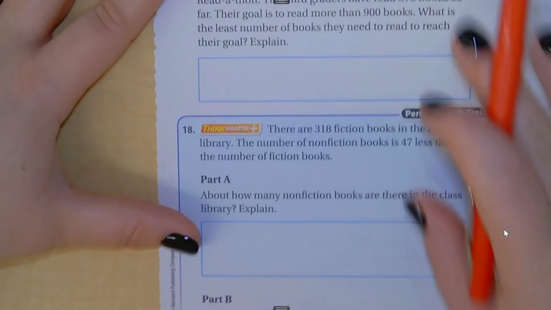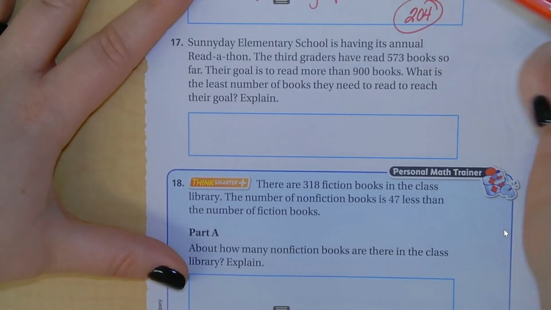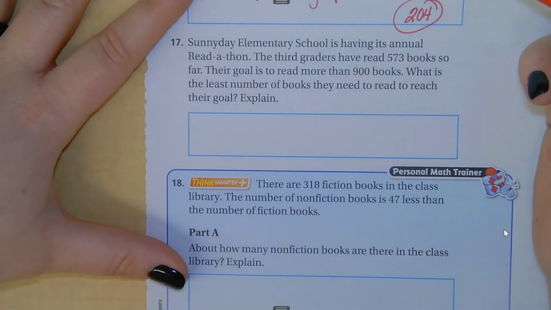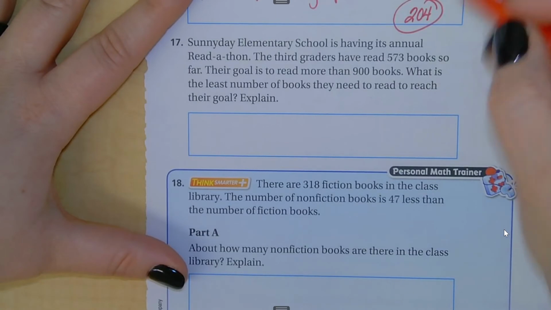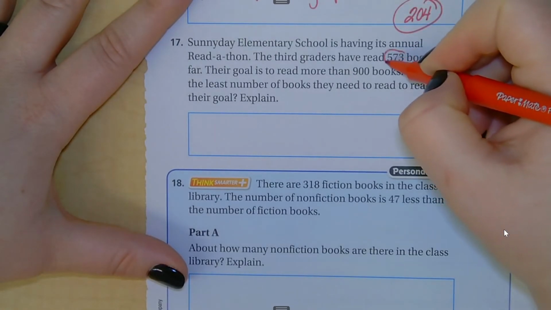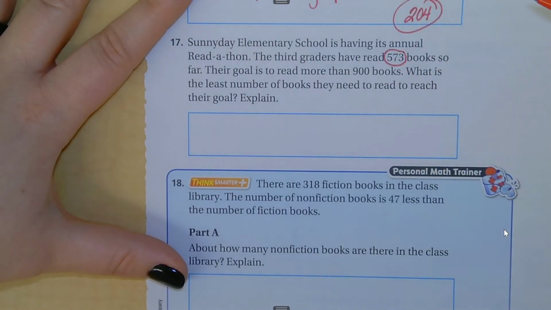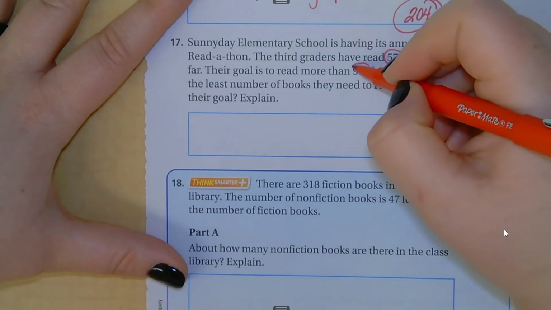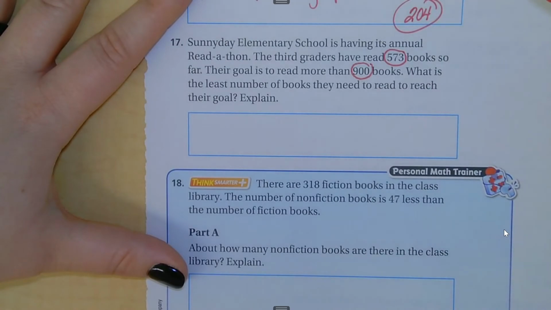All right, number 17. Whoops. Sunny Day Elementary School is having its annual readathon. The 3rd graders have read 573 books so far. Their goal is to read more than 900 books. What is the least number of books they need to read to reach their goal?